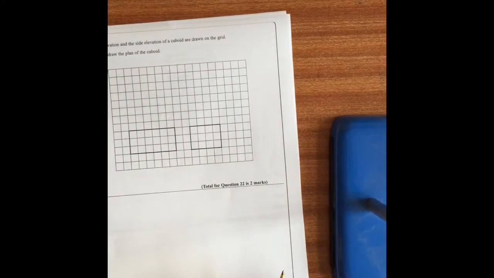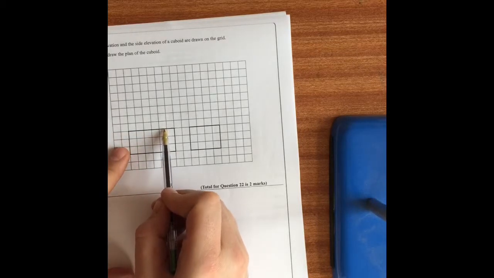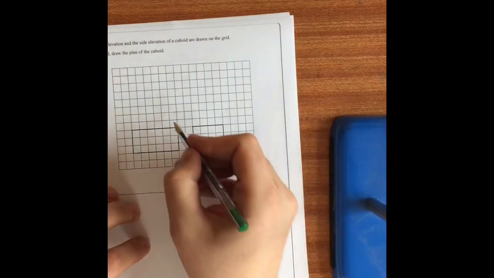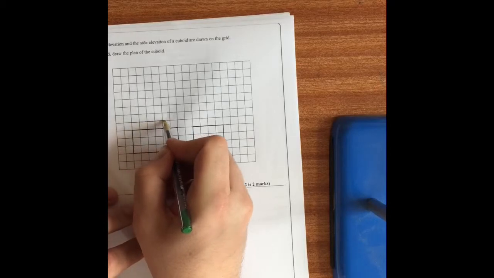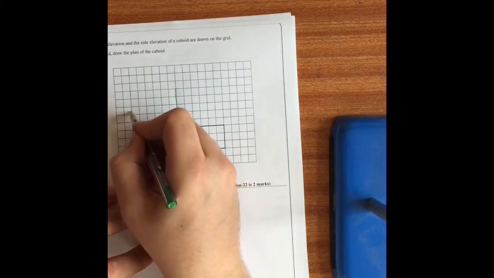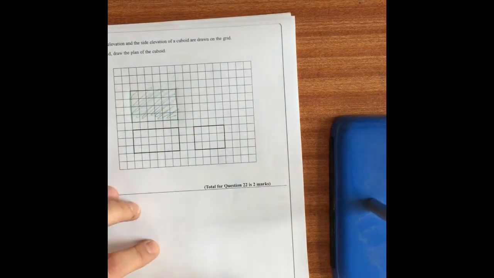The front elevation and the side elevation of a cuboid are drawn on the grid. On the grid, draw the plan of the cuboid. The plan means the view from above. This cuboid is going to be 1, 2, 3, 4, 1, 2, 3, 4, 5, 6 wide, and 1, 2, 3, 4 across. So I need to go 6 wide and 4 up. That can be drawn anywhere on the grid.